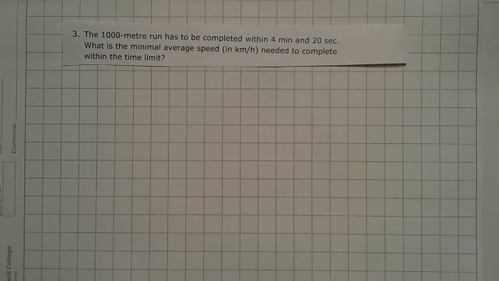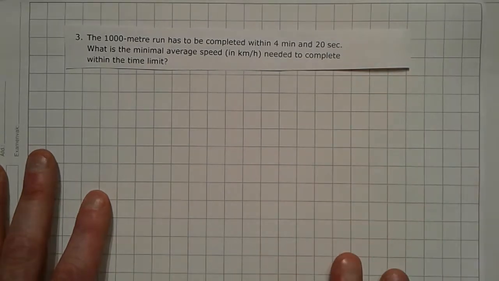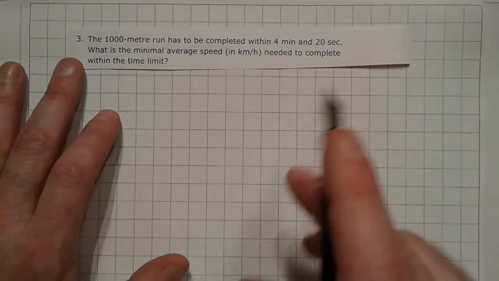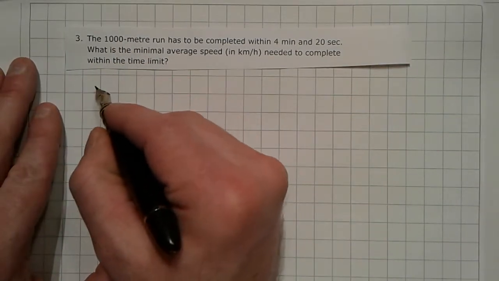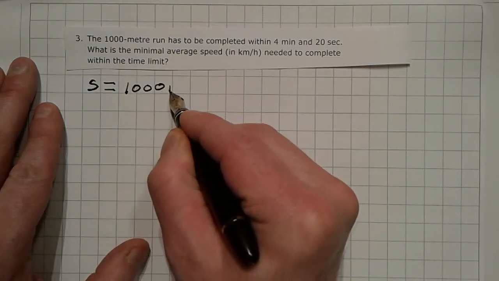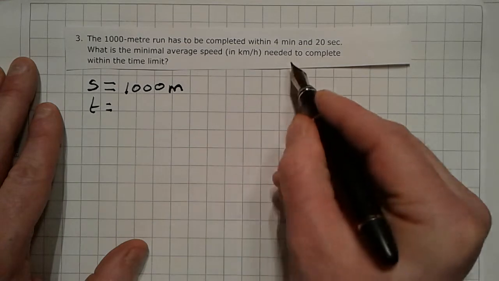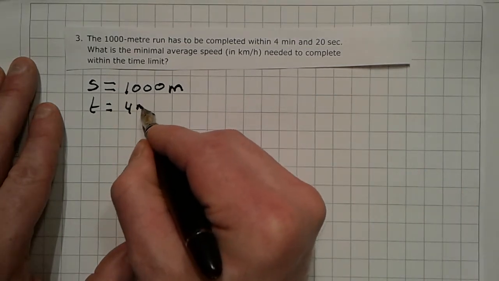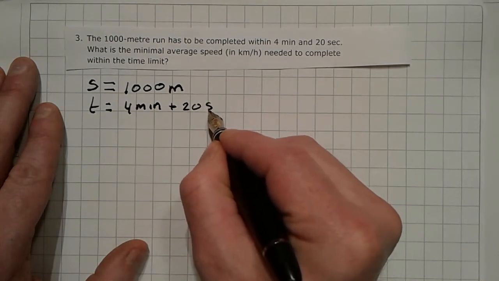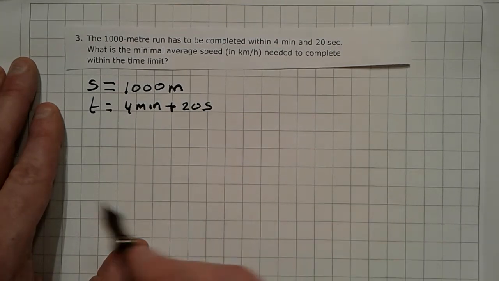Question 3 is about the 1,000 meter run, and you have to do that in 4 minutes and 20 seconds. Now, the first thing we write down is again all the data. 1,000 meter, okay, that is a distance. S equals 1,000 meter, and you have to do that in, and that is a bit sneaky, 4 minutes and 20 seconds. And then we need the average speed in kilometers per hour.